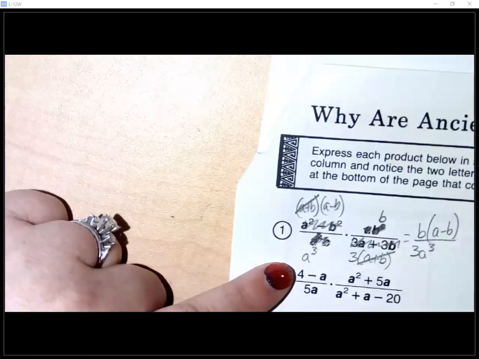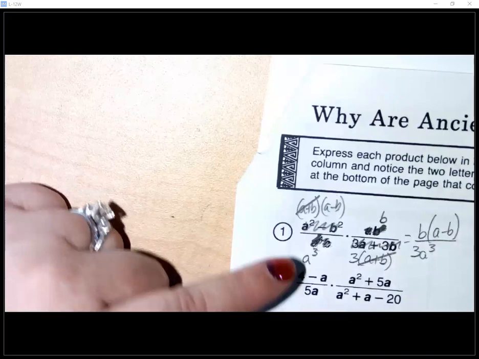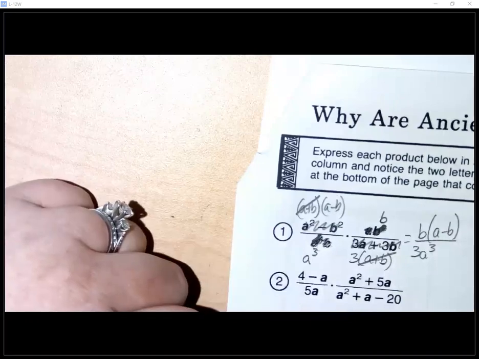Is that a choice? Yeah, there it is, E B. So that's why I like this. I don't have to go to Photomath. I just do my work and then I look, hey, is my answer there? Oh, it is. So I know I did this one right. You know what I mean?